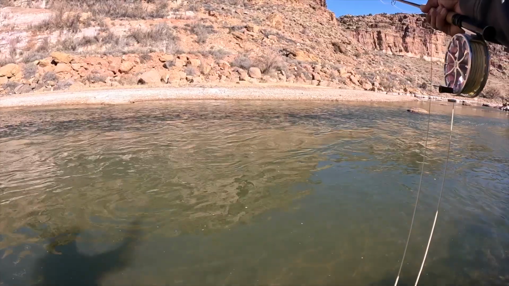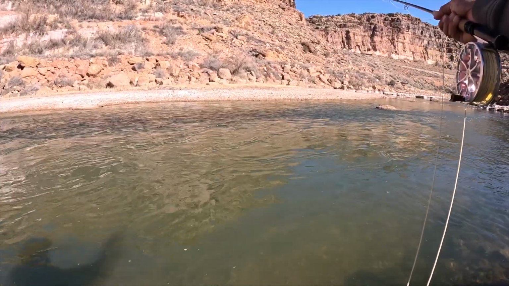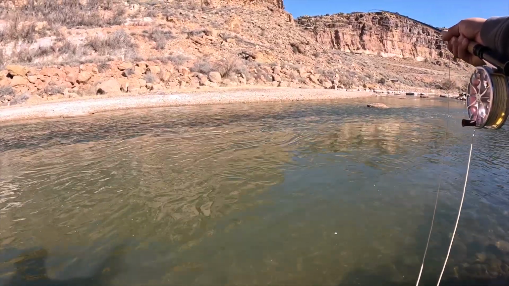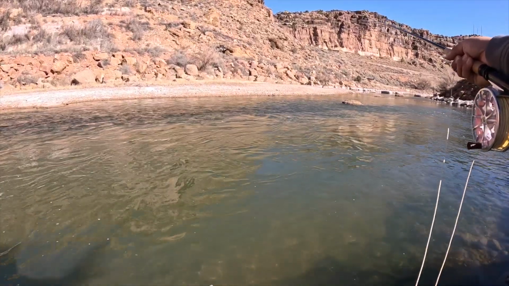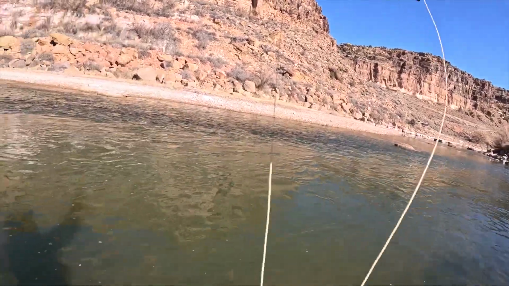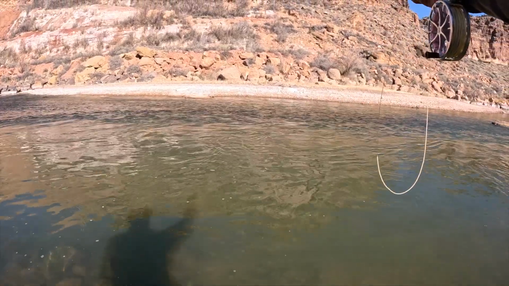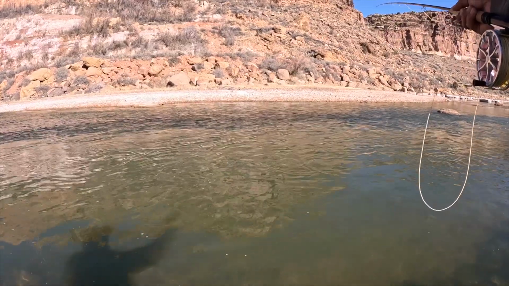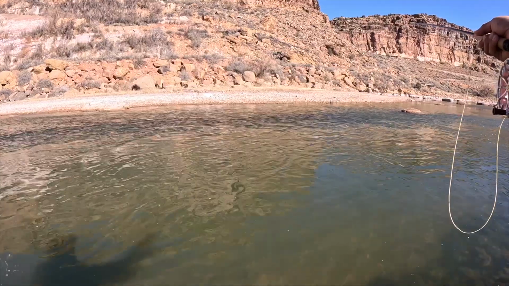Let's just see if running the midge would be a little different here. Let it swing up.